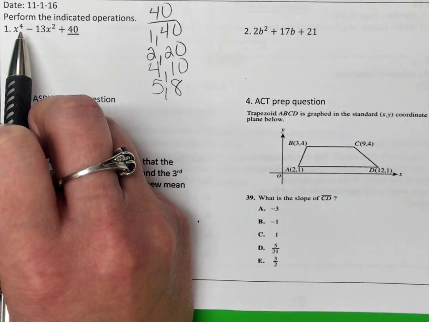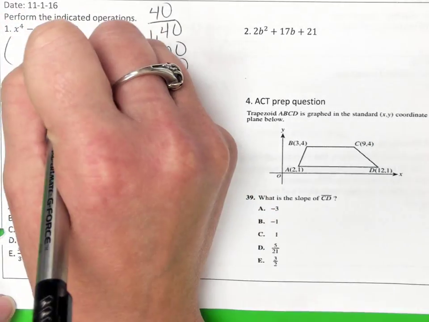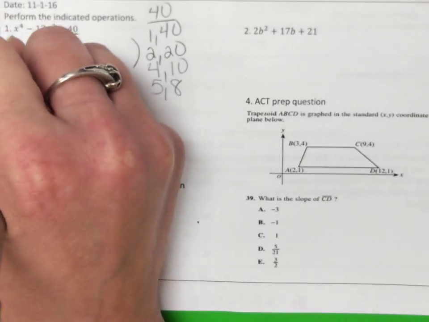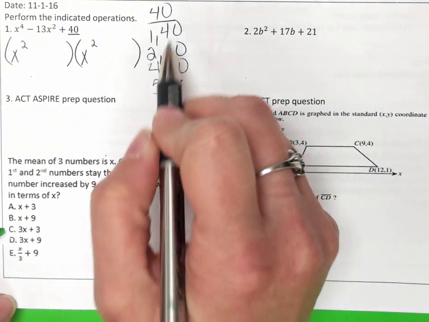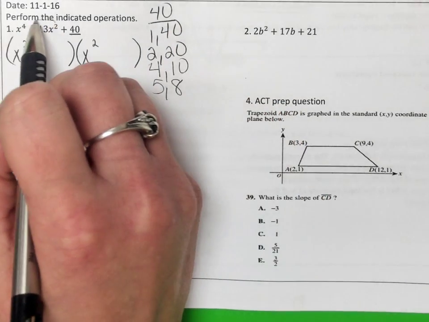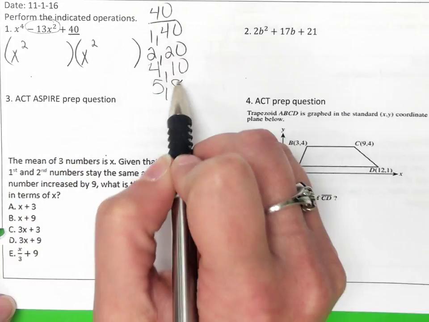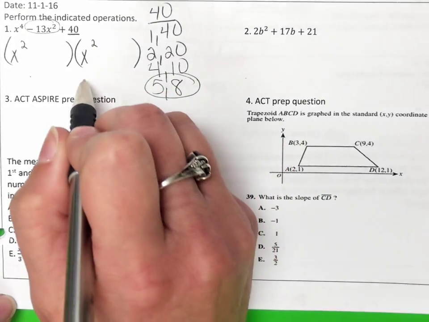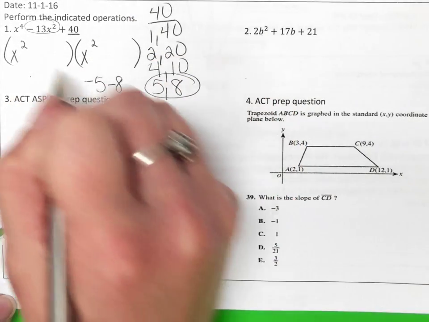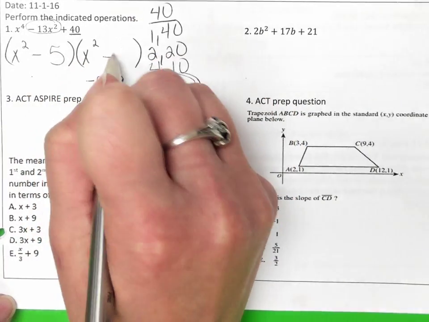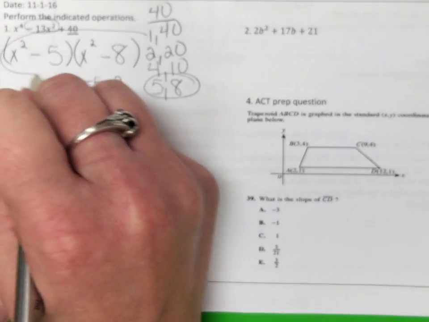So if I split them into 2 spots, how many do I have in each spot? 2. There you go. So x squared and x squared. All right. Which one of these will add or subtract to give me negative 13? 5 and 8? How? Negative 5 minus 8. Not 8 minus 5. No, that will give you positive 3. You need negative 8 and negative 5.